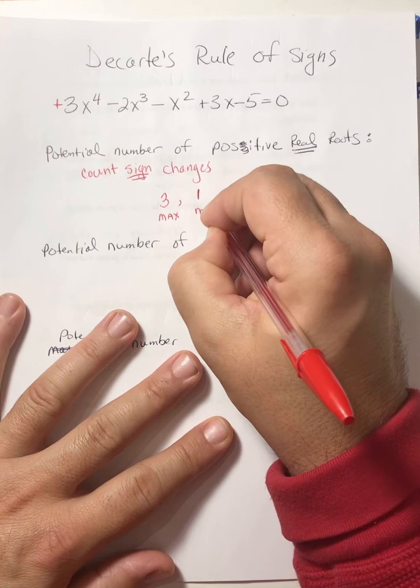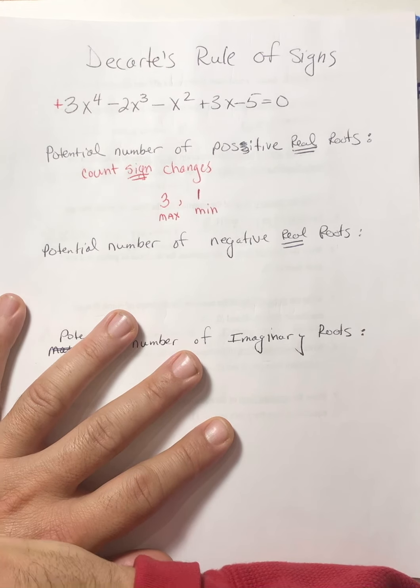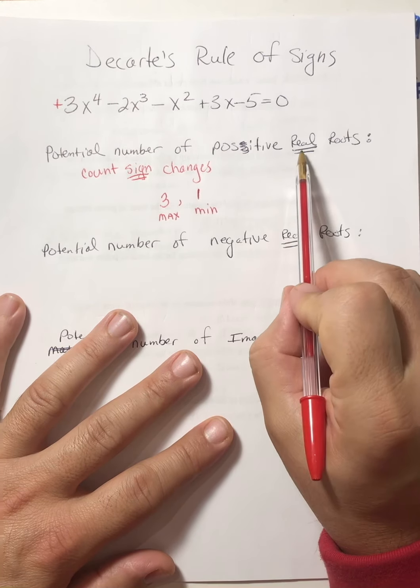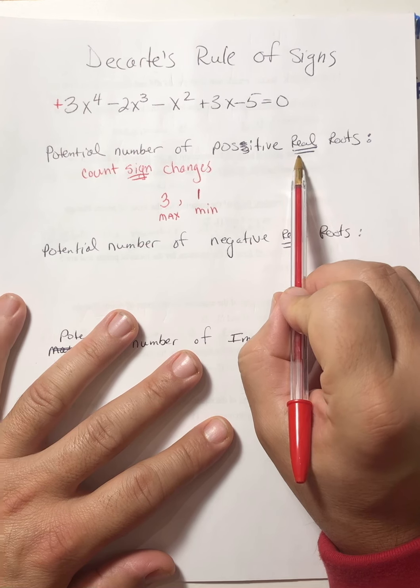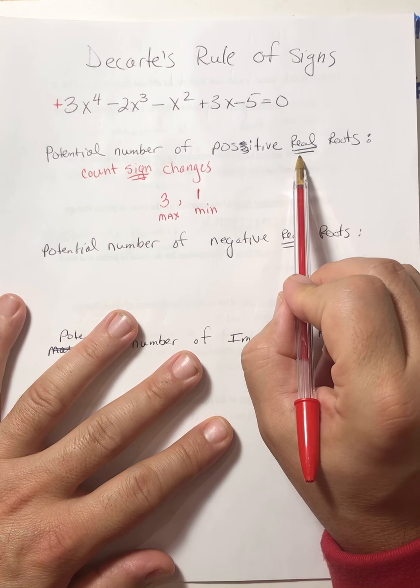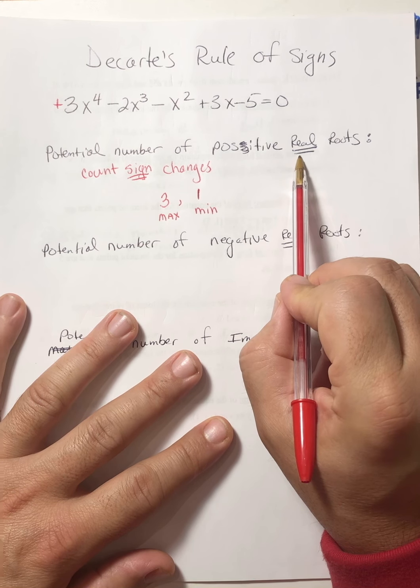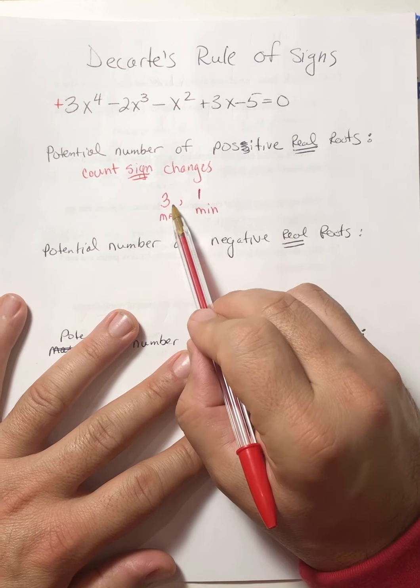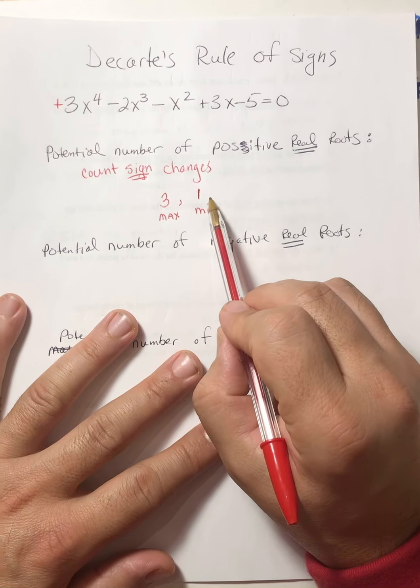Now, how did I come up with 1? Well, remember, we're only talking about real roots here. If the roots are not real, then they have the potential to be imaginary. And what did we remember about imaginary roots? Those come in conjugate pairs.